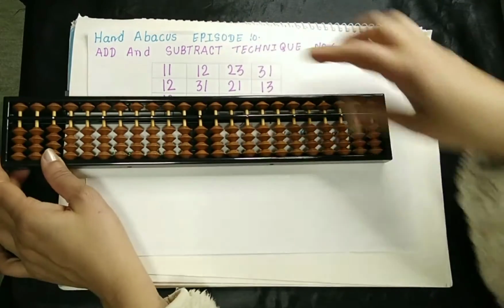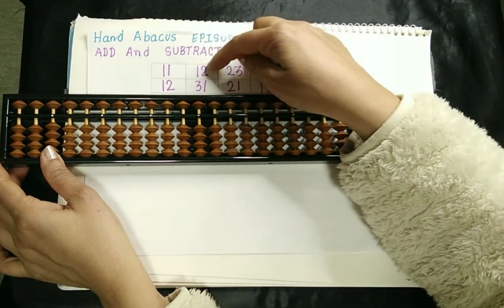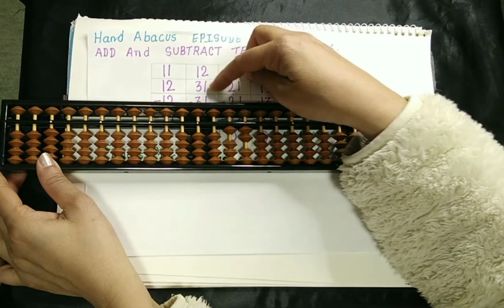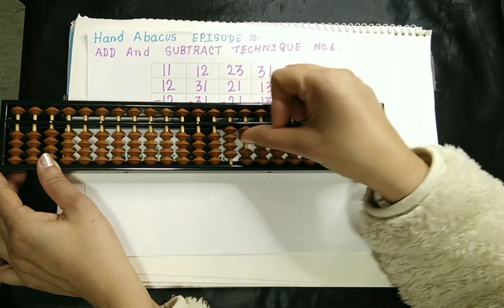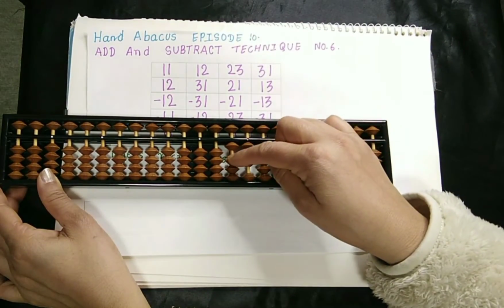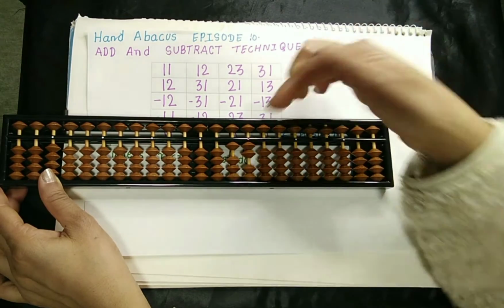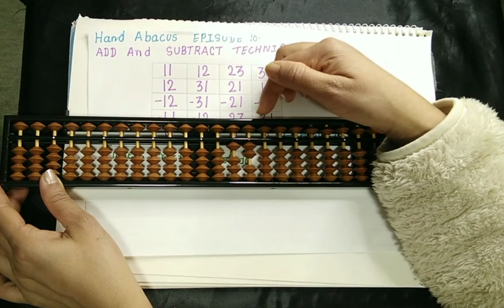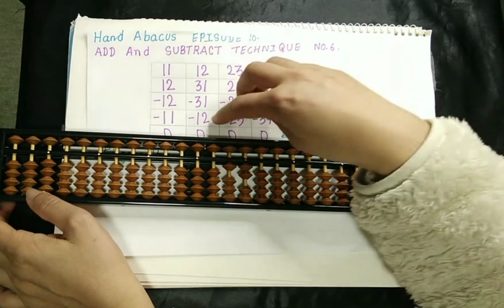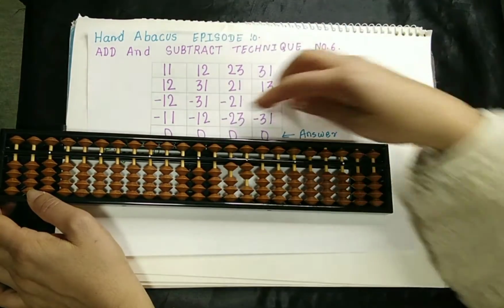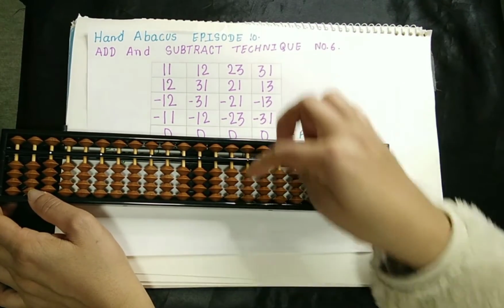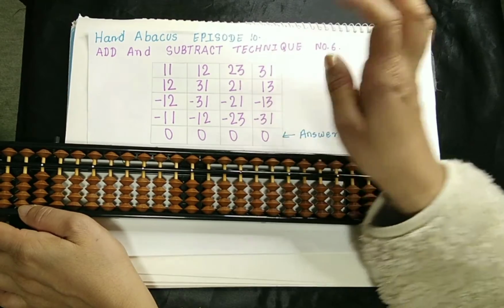So next one is first place 12: first place 10 and 2. Then 31: 3 and 1. Minus 31: minus 3, minus 1. So we are removing the number by its position. Last one is minus 12: 1, 2, and it goes 0.